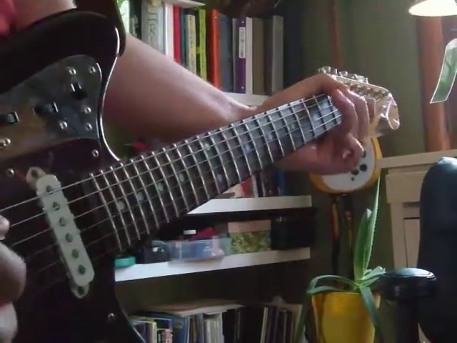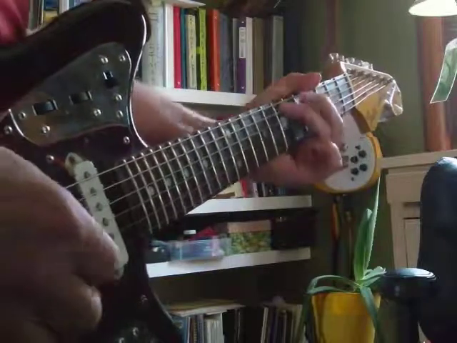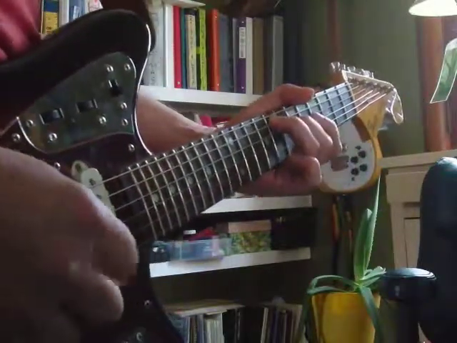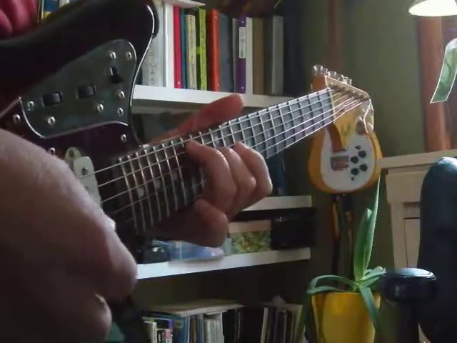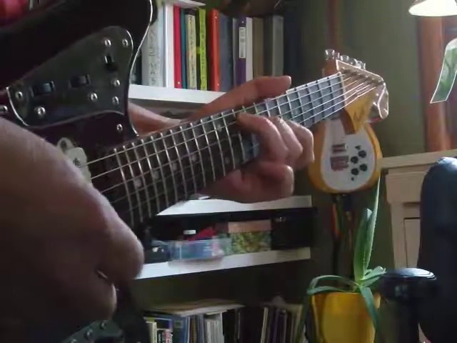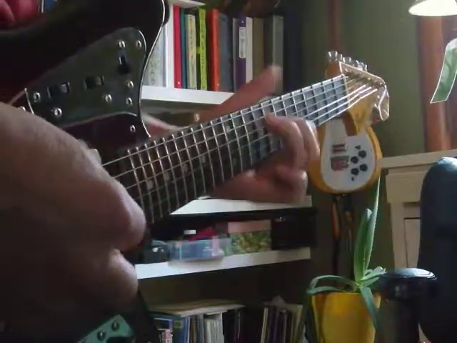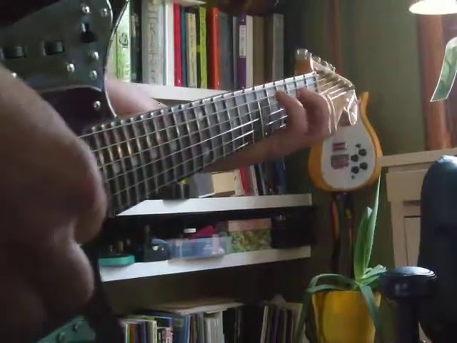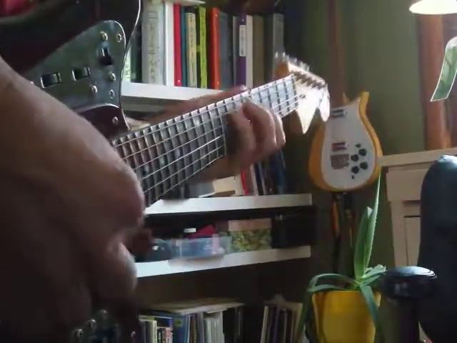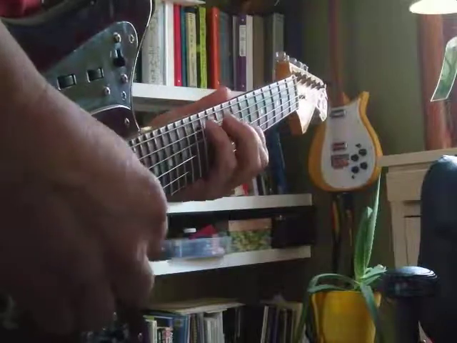Let's add the 5th. So that's a root and a third. Root, third, root, third, root, third. Some are major, some are minor. Root, third, minor, minor, major. Now we add a 5th. Root, third, 5th. Root, third, 5th. Root, third, 5th. Those could be chords, or you could play them one at a time as like a phrase.